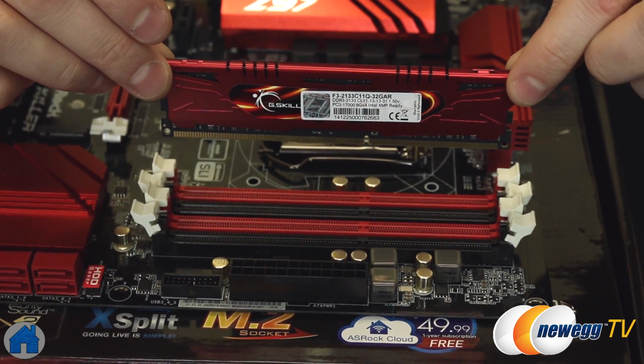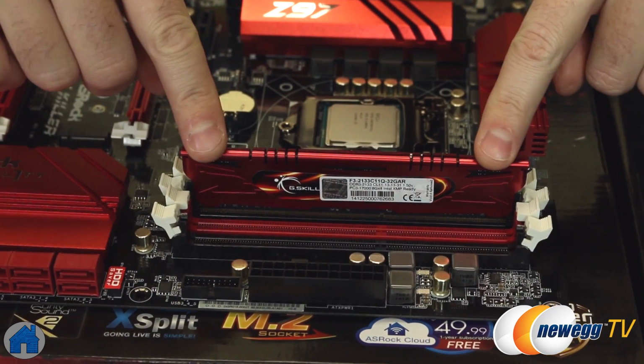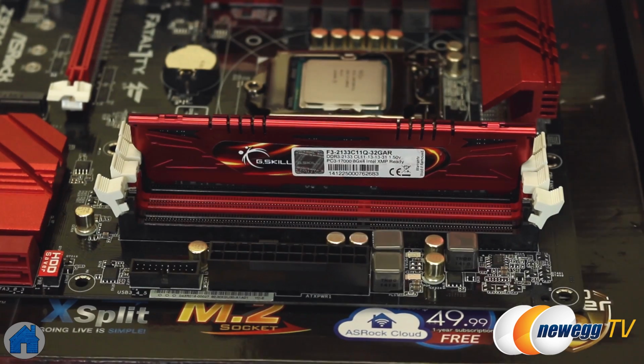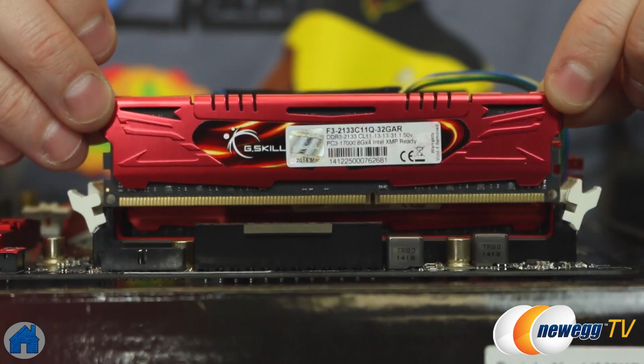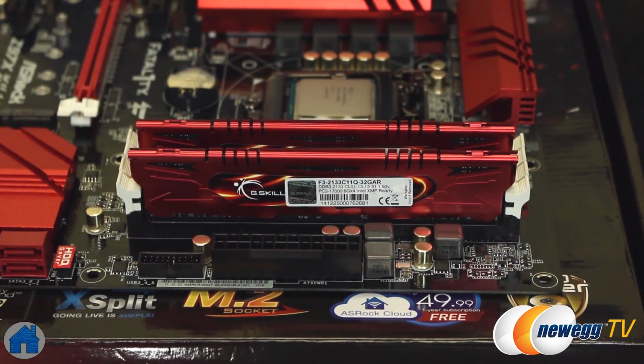The memory itself though, once you've got that notch lined up, drops in very easily. Just slide it straight down into the socket, apply firm, even pressure across the top, and it will snap into place like that. It gives a nice satisfying little grabby noise when the locks actually engage. Do that again with the second stick, and now the memory is installed too.